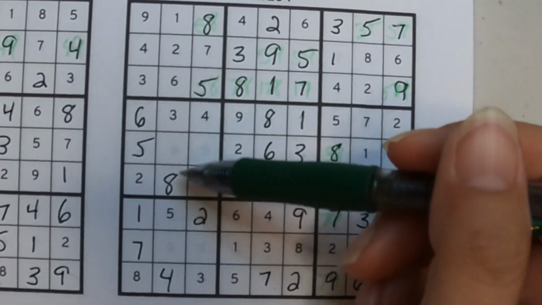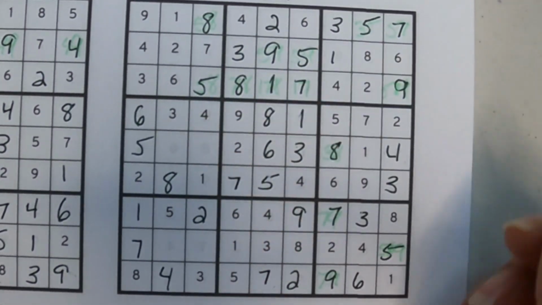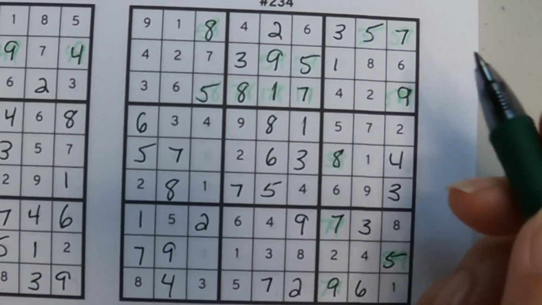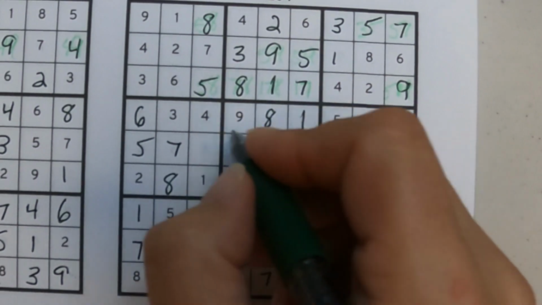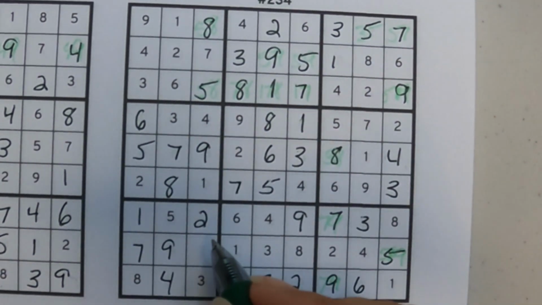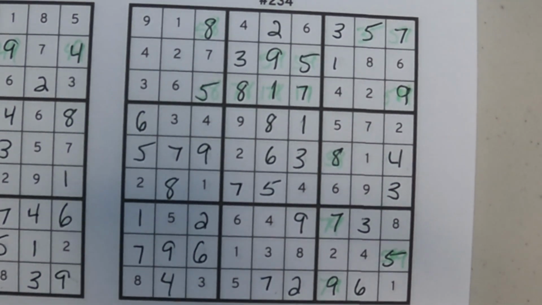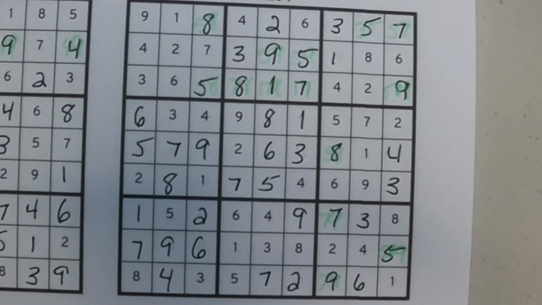For this column, we're missing 7 and 9. We've got the 7 here, so 9, 7. So for this box, we're missing a 9. And this box, we're missing a 6. And there we have it for today's puzzle.